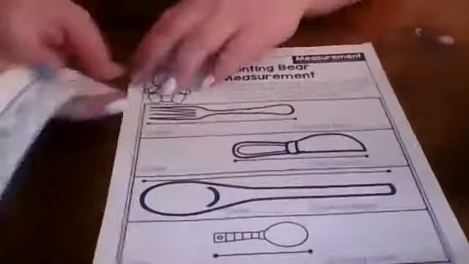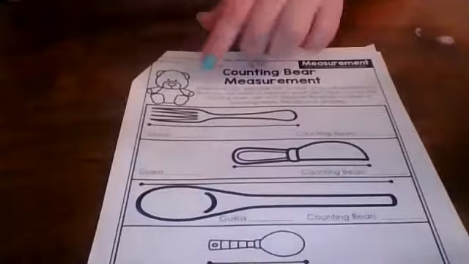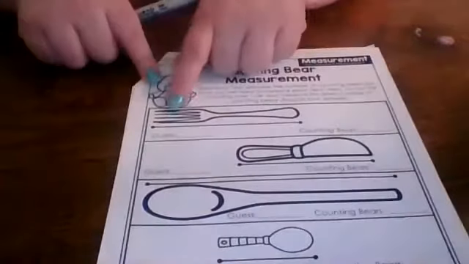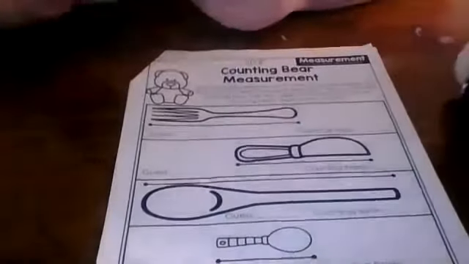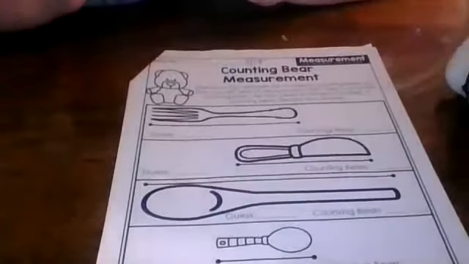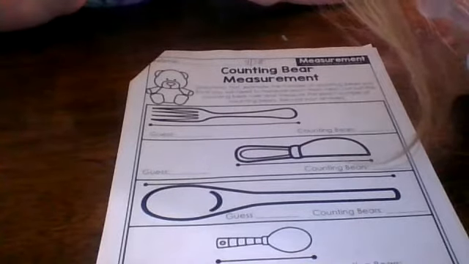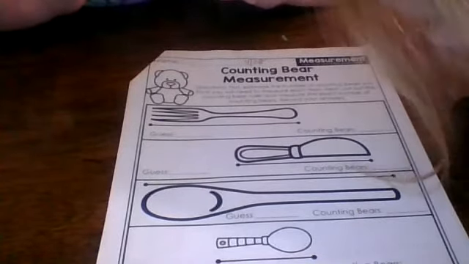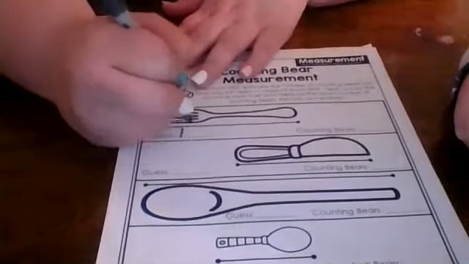Okay, and I'm going to have Lynn first guess how many bears long she thinks the fork is going to be. How many bears long do you think it's going to be? 18. 18. Okay, that's okay.